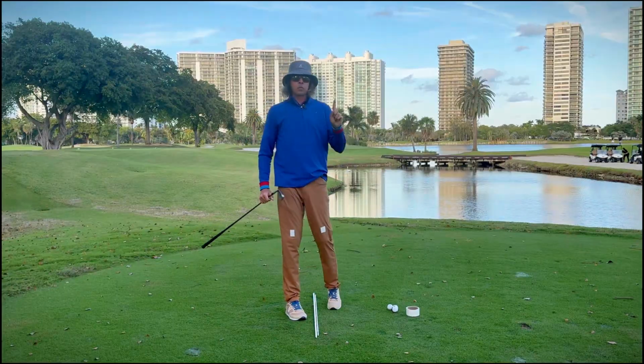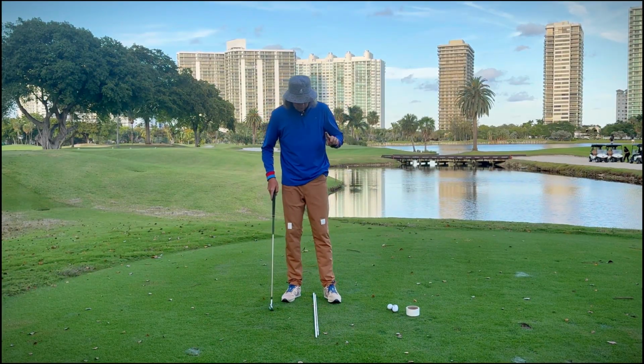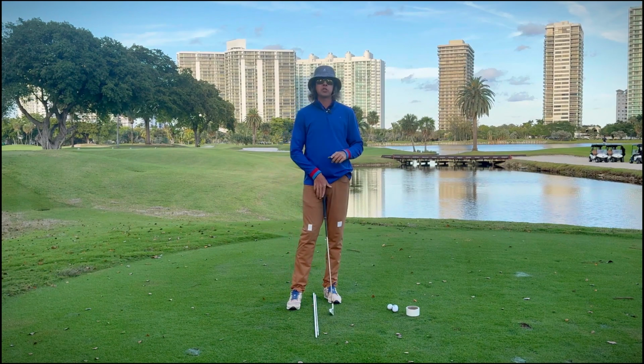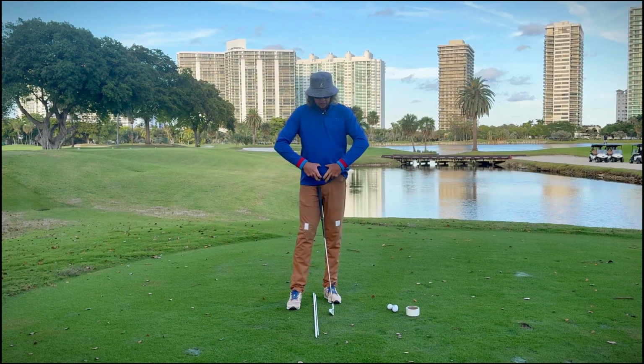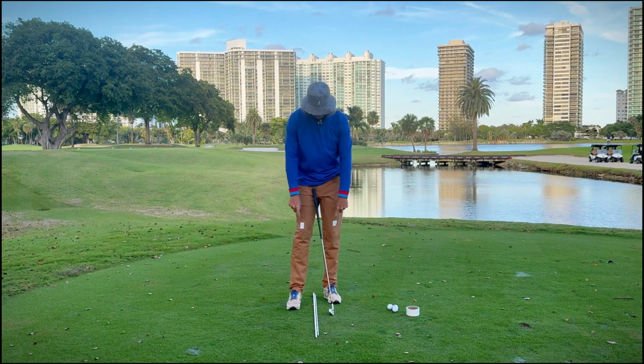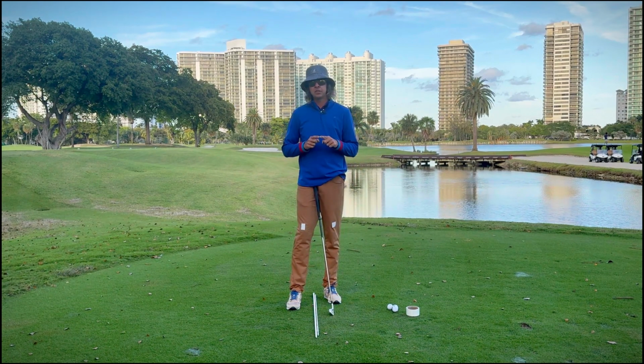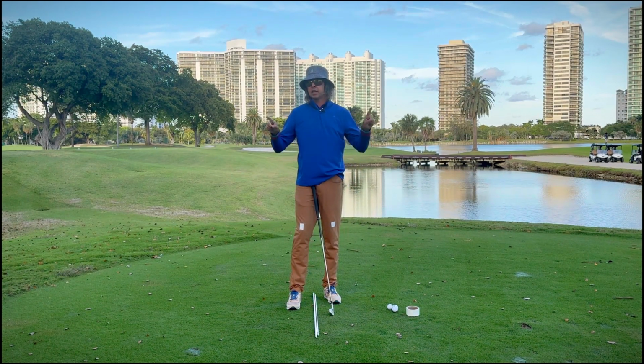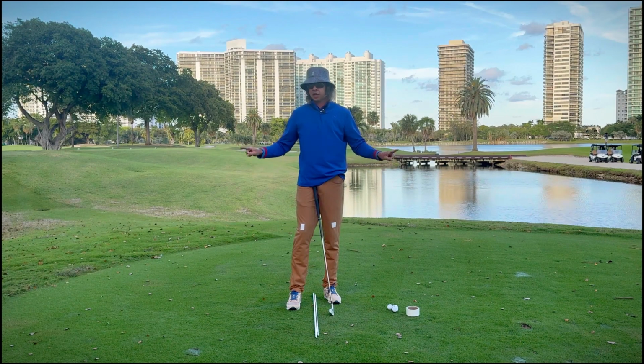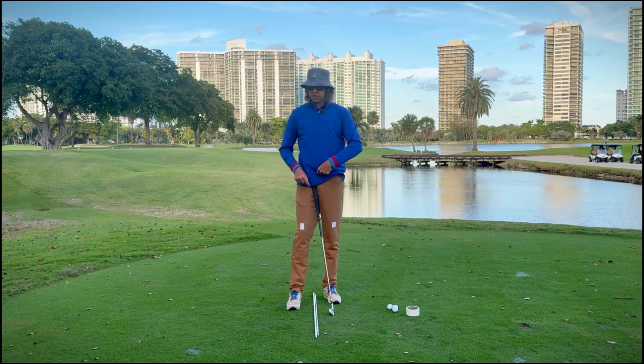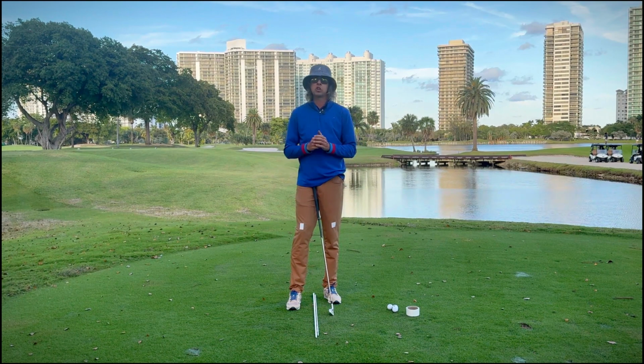So this is a really great way to start to understand the functionality of how the pelvis works in conjunction with the knees and what we're looking for out of an internal movement, external movement, and how the center of the hip works in conjunction with the knees.